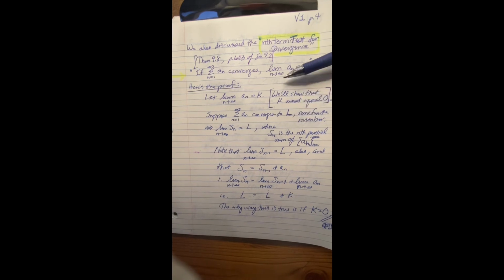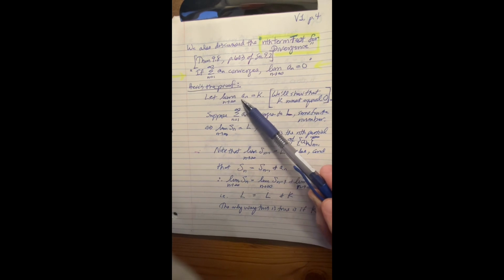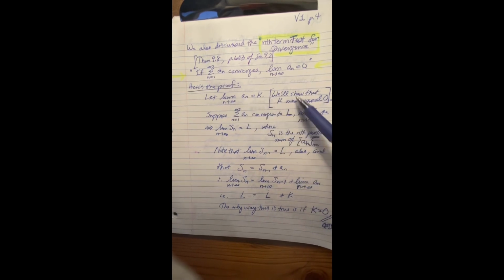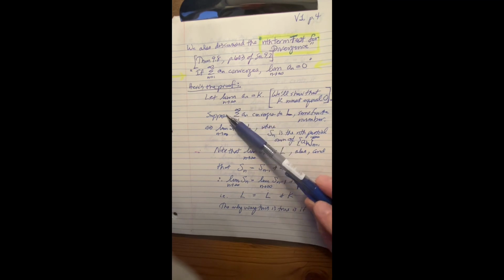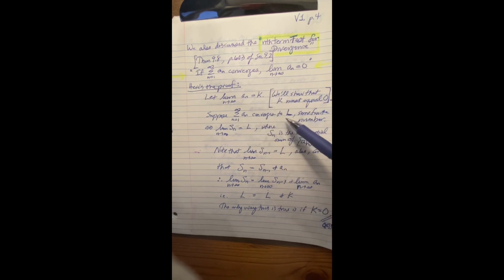Here's that proof I promised you. Let's assume that this limit of a sub n as n goes to infinity is equal to some k. What we're going to do is show that k has to be 0. Suppose the series, which we were told is convergent, converges to L, some finite number.